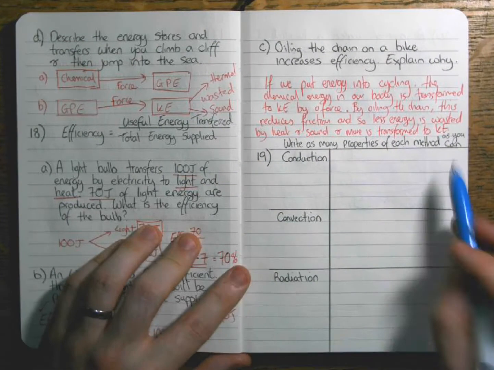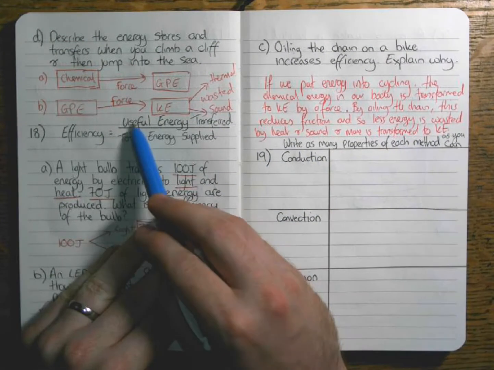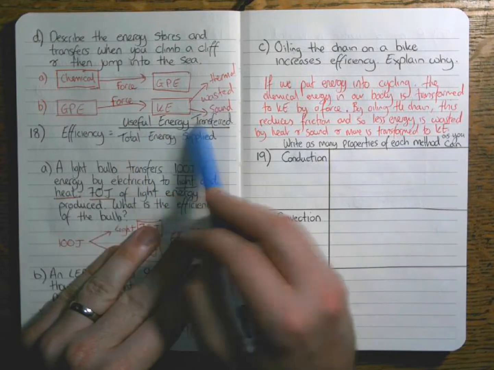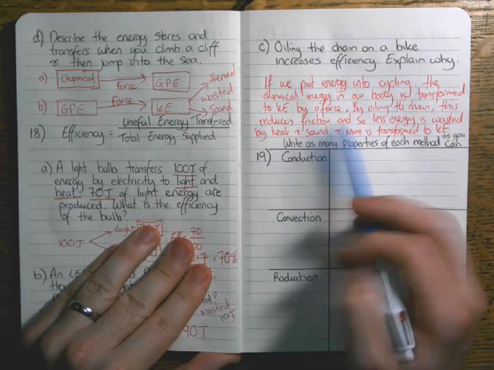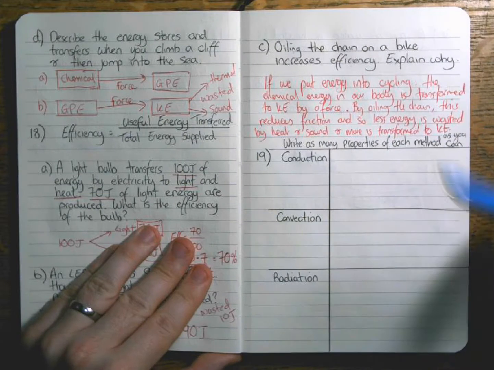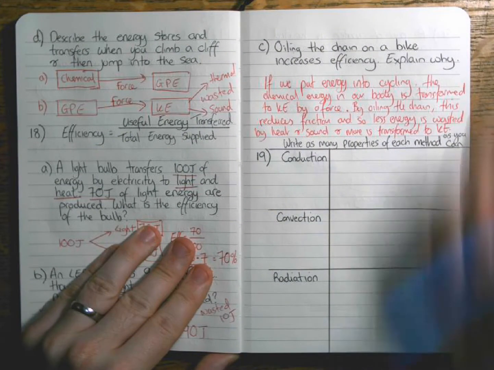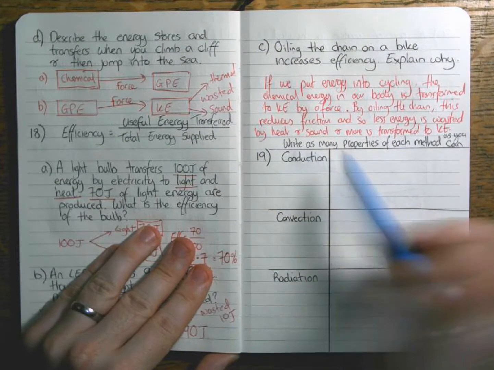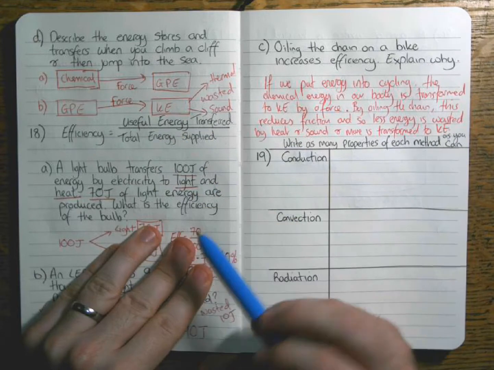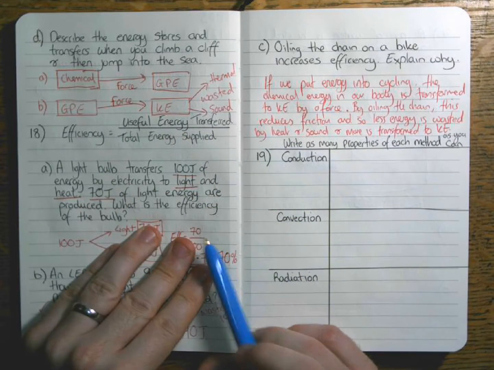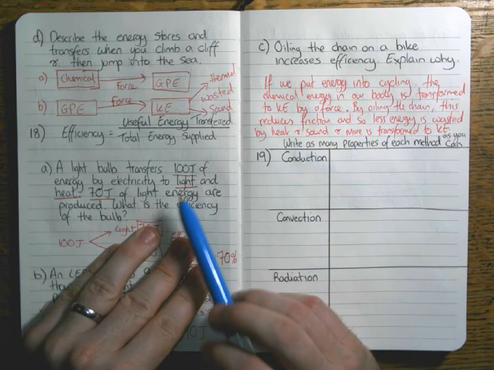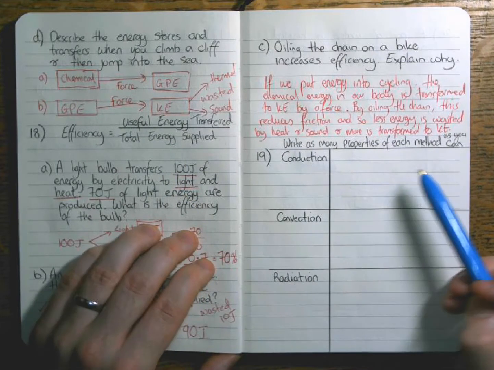So if we oil it, then our useful energy is going to be a big number, so the efficiency is going to be big. If we don't oil it, then there's going to be more wasted as heat and as sound because of the friction on the chain, so our useful energy is actually going to be less, and therefore the efficiency is going to be less. The total energy supplied, well, that's a constant.